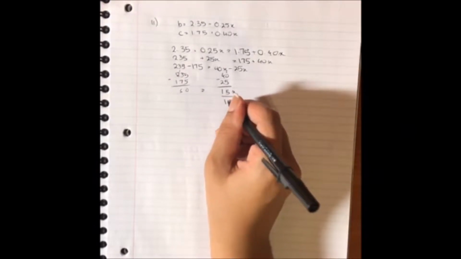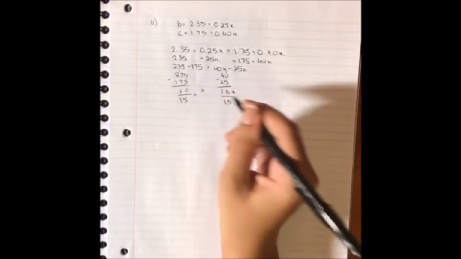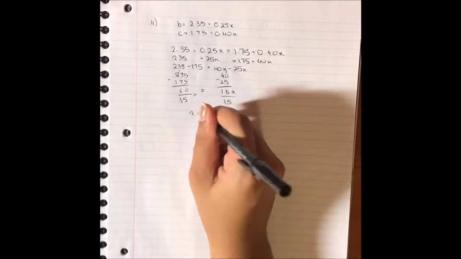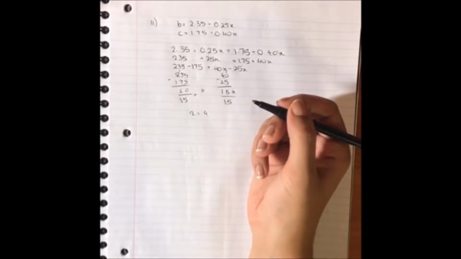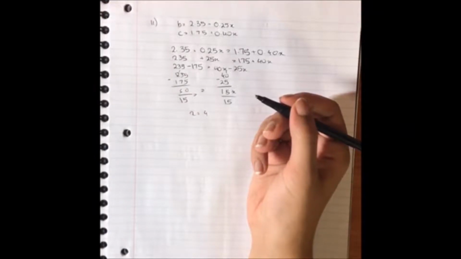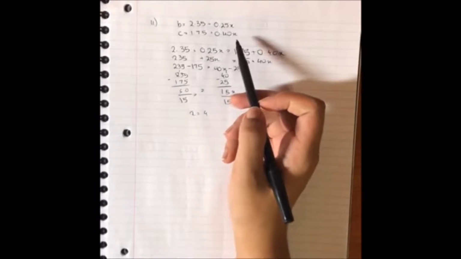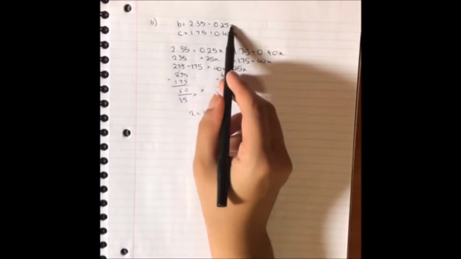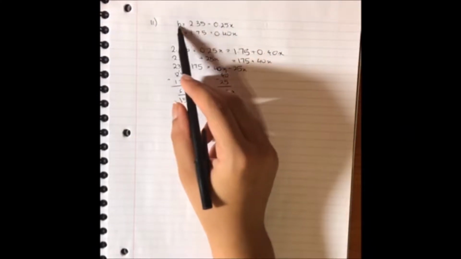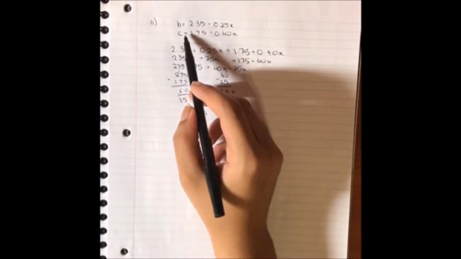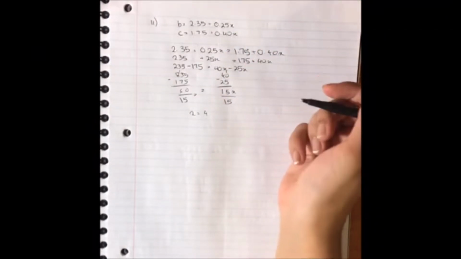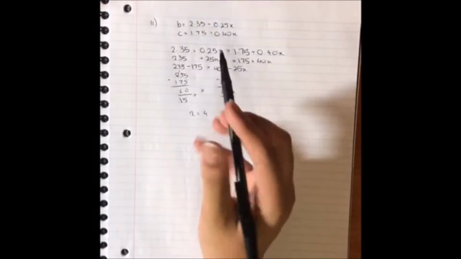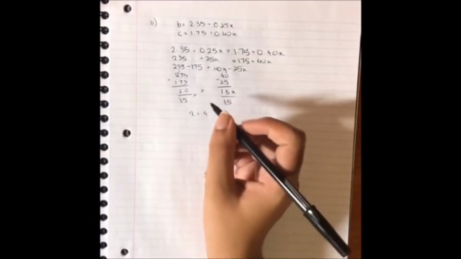So if I divide both sides by 15 here, I'm going to get x is equal to 4, because 60 divided by 15 is 4. And so 4 is obviously not an answer choice, but I'm going to plug it into one of the equations to see what the value of B would be. And because B is equal to C in this scenario, that would be the value of the price per pound of chicken as well. I'm going to plug it into the equation solving for B, because that just seems like an easier equation to work with arithmetically.